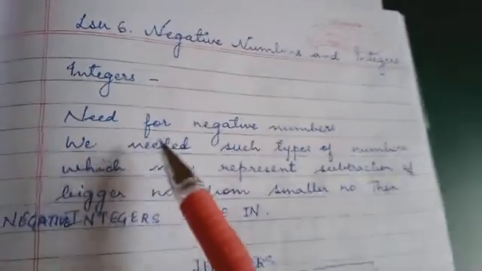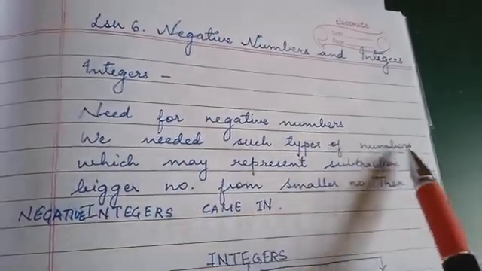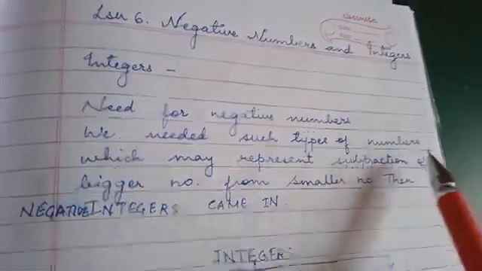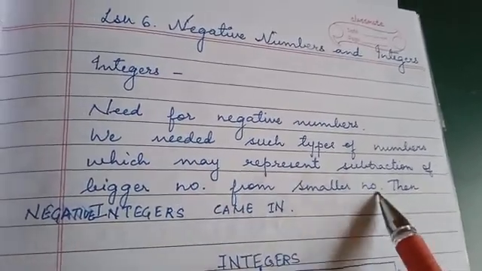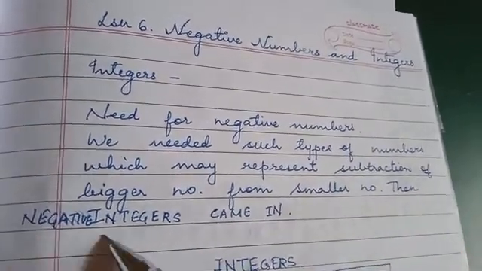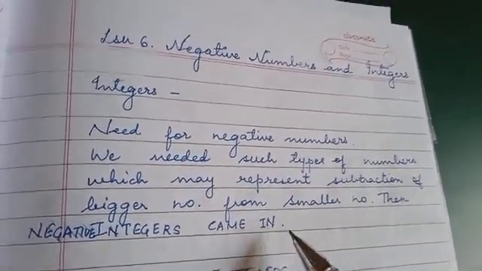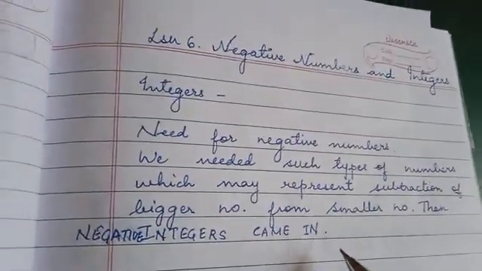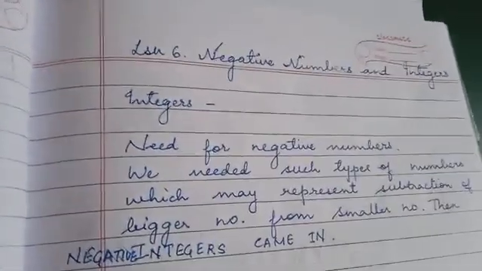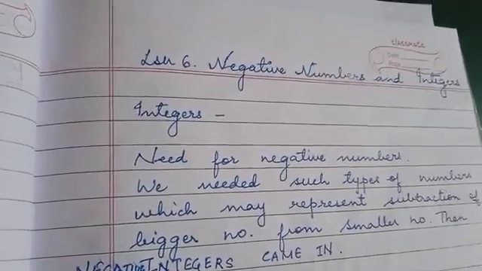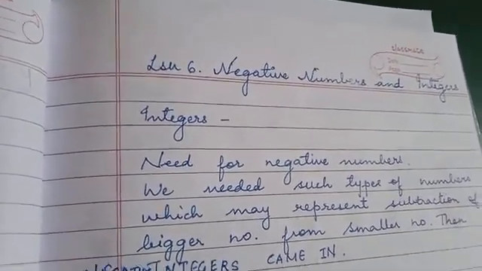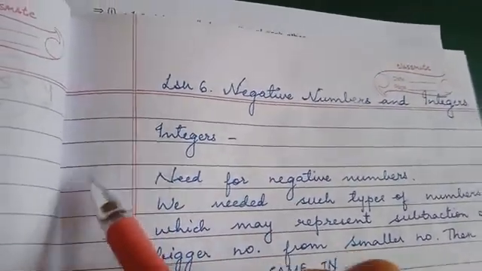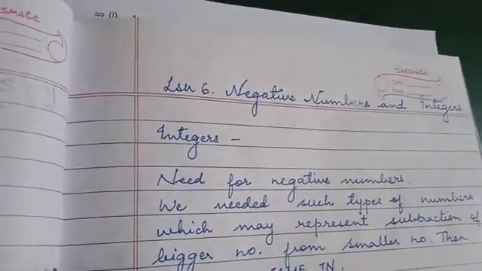The need for negative numbers is that we needed such numbers which may represent subtraction of a bigger number from a smaller number. Then negative integers came in. When we are in lower classes, we keep saying you have to always subtract a smaller number from a bigger number, right? Like 3 minus 5, you can't write it.